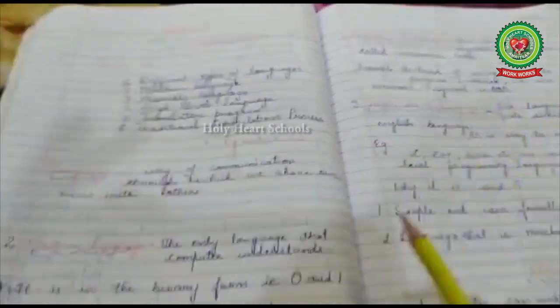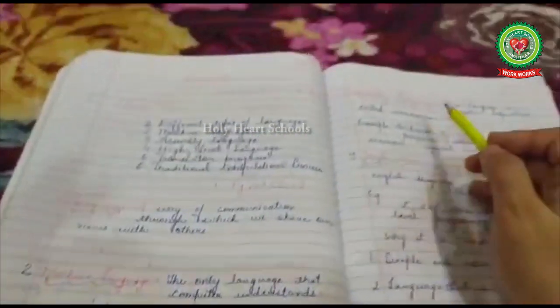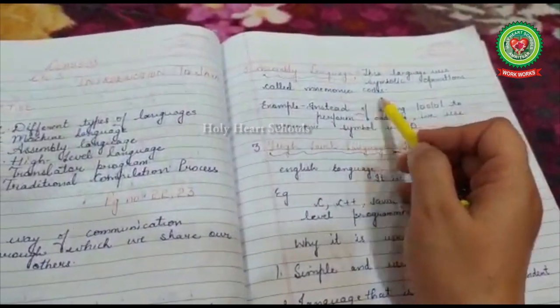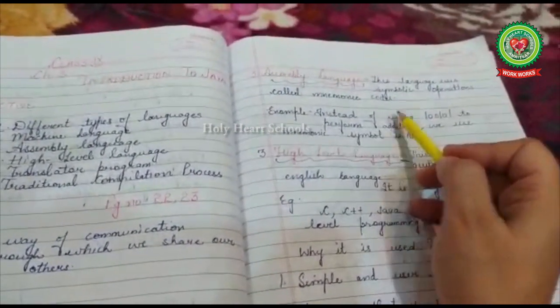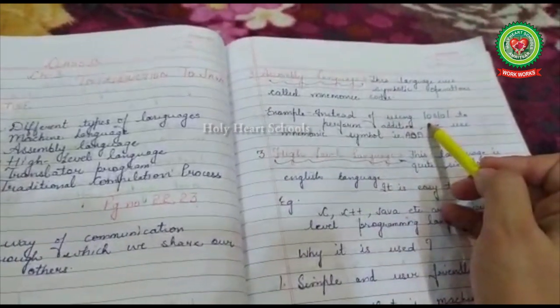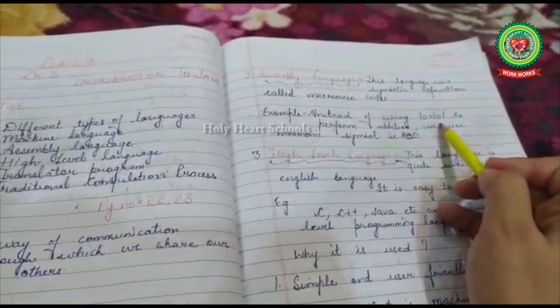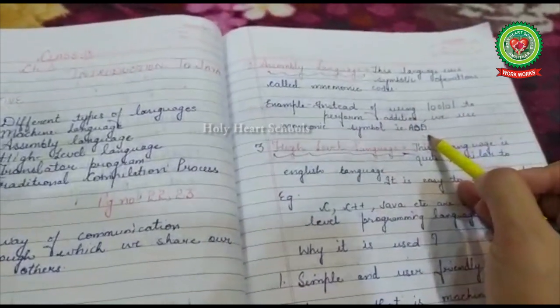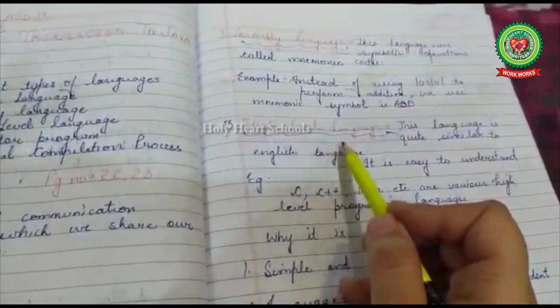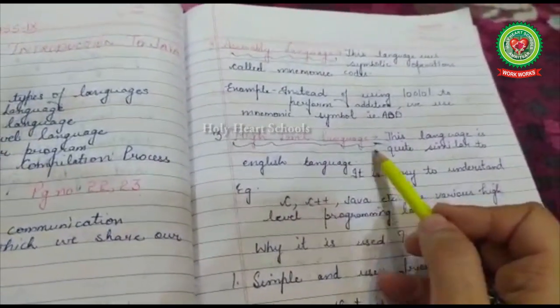So if we compare machine language and assembly language, this language is a little bit easier than machine language, because machine language, that is 0 and 1, is difficult to remember, but assembly language is a little bit easy.